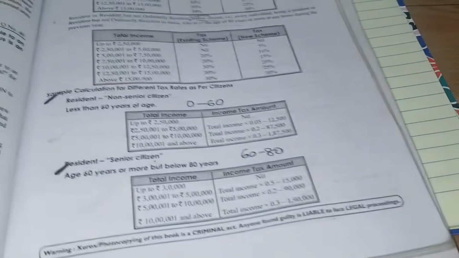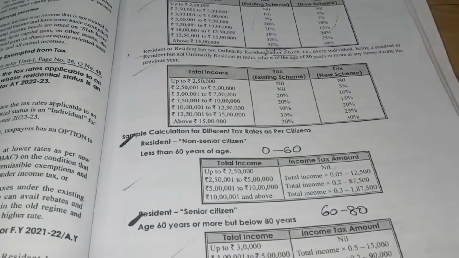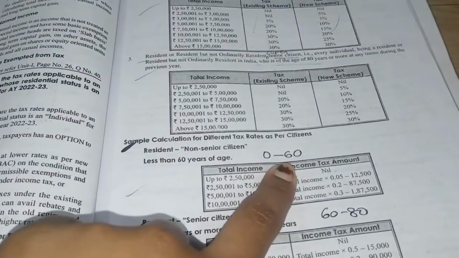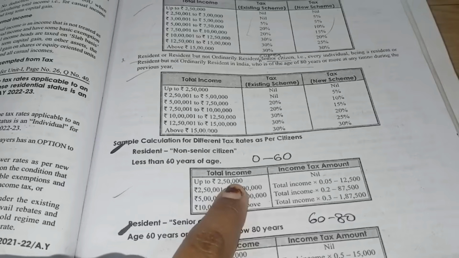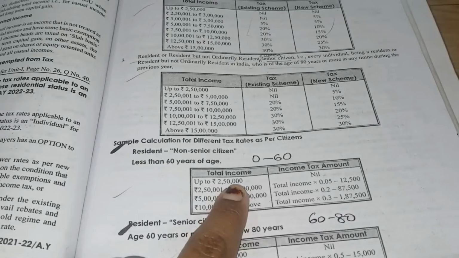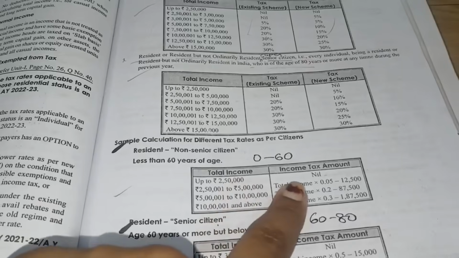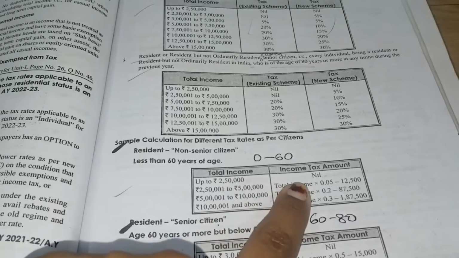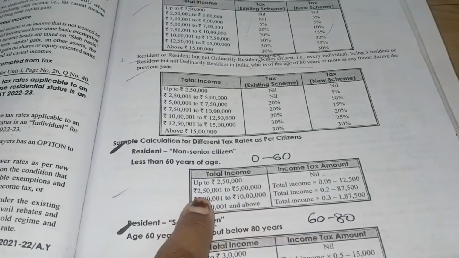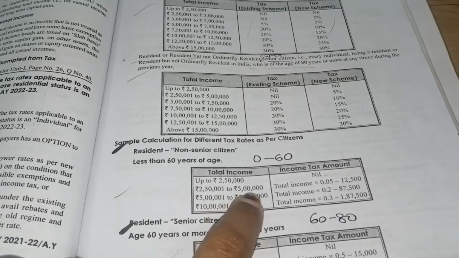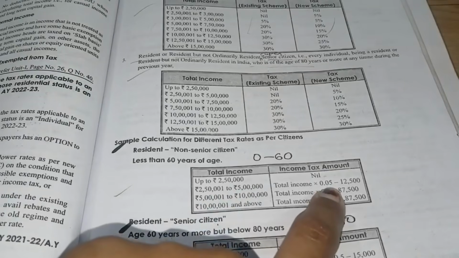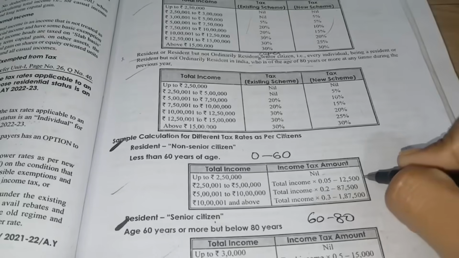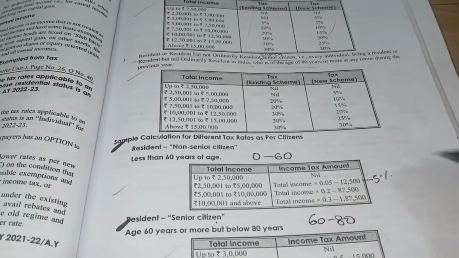Okay. And coming back to the tax liability, if a person is a non-senior citizen, up to 2,50,000 there is no need to pay tax to the government. If the person is earning below 2,50,000, no need to pay tax, zero. From 2,50,001 rupees to 5 lakh rupees, we need to take 5%. So 0.05 is nothing but 5%.